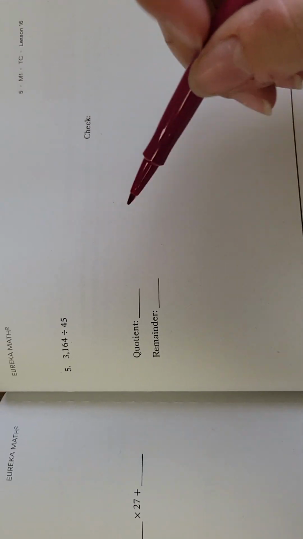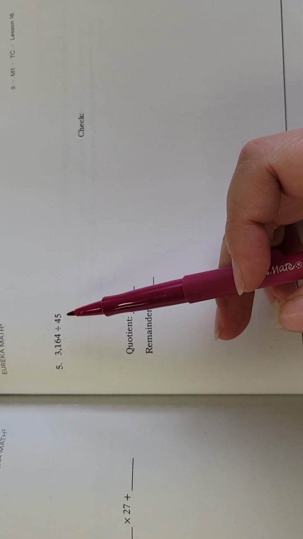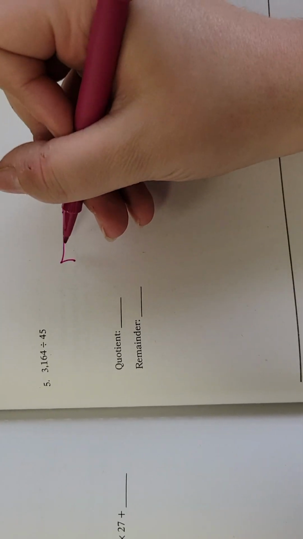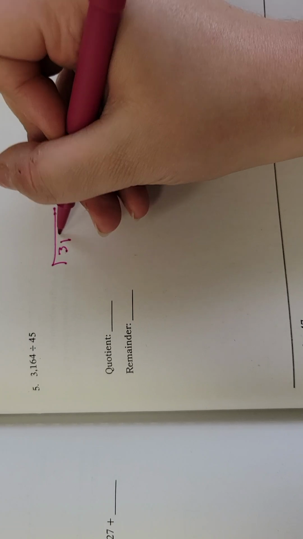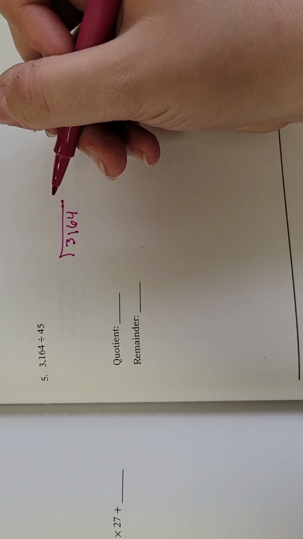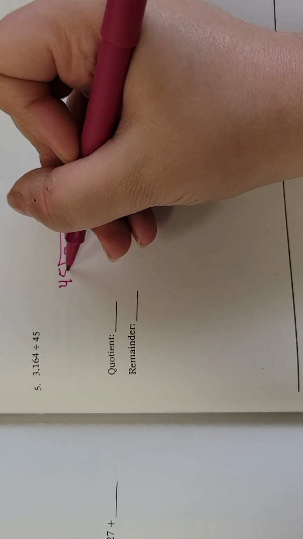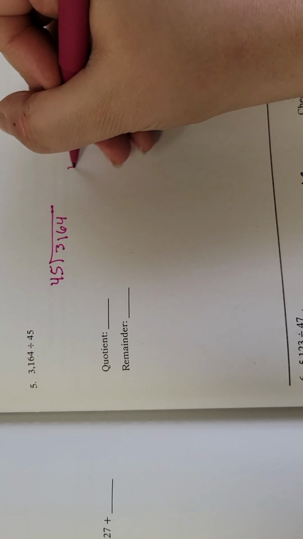The other type of number that you might see is a 4-digit divided by a 2-digit. So the same thing, I'm going to set up my problem with my dividend, 3,164 going into the house, and my divisor, 45, going next to the house. Then I'm going to write down my steps.